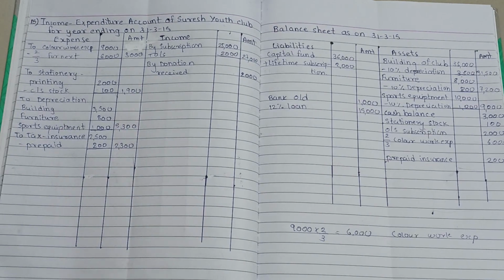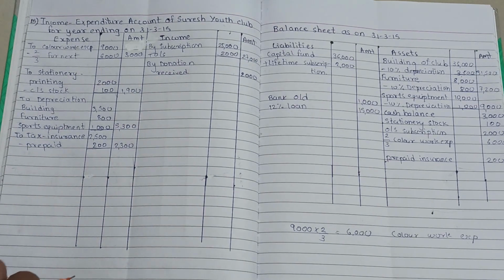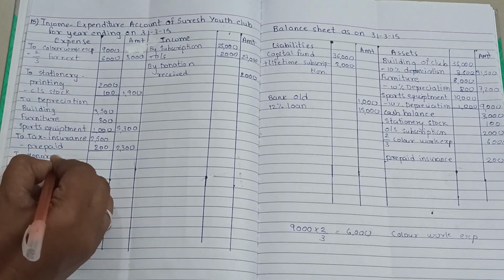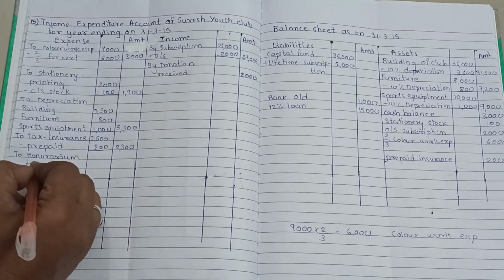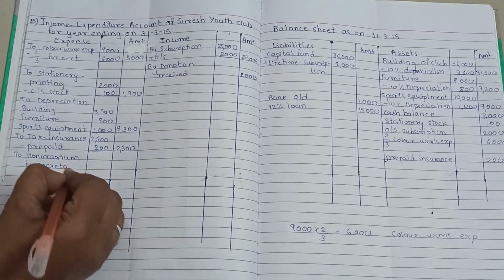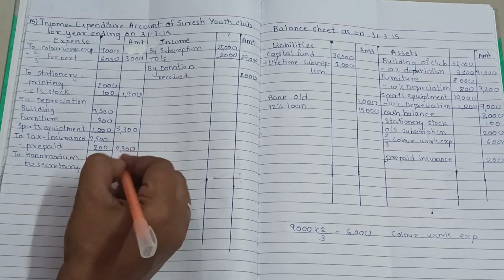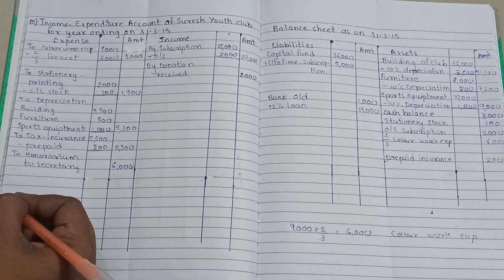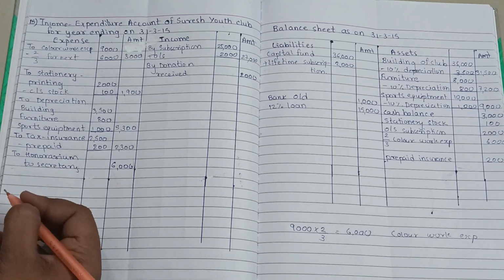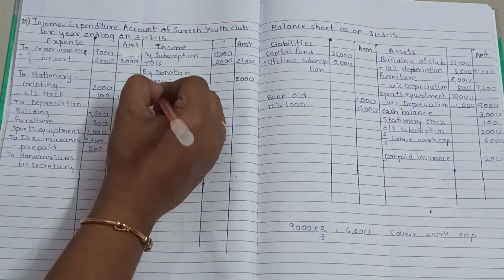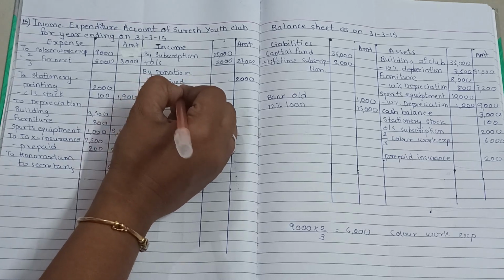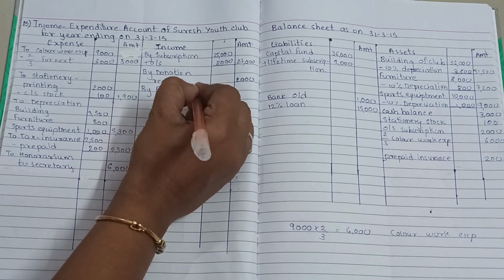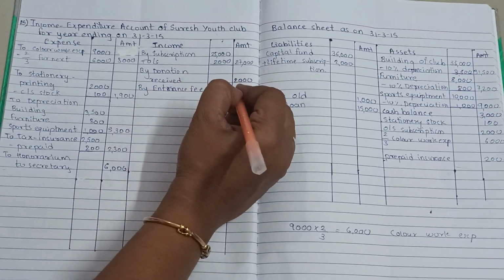Tax insurance finished. Honorarium to secretary is expense, amount is 6,000. Afterwards, entrance fee is income, by entrance fee 6,000.